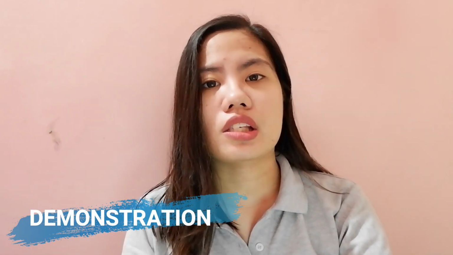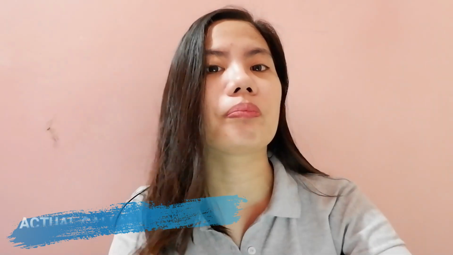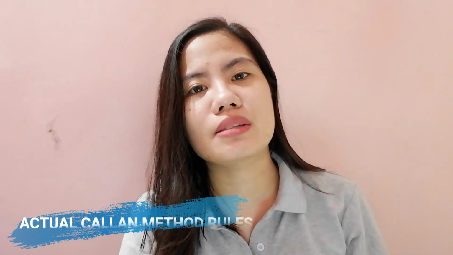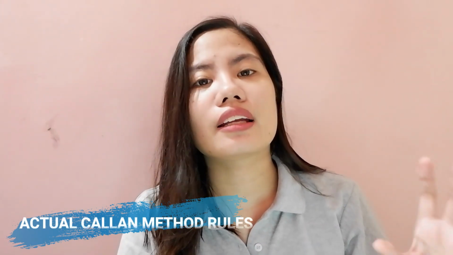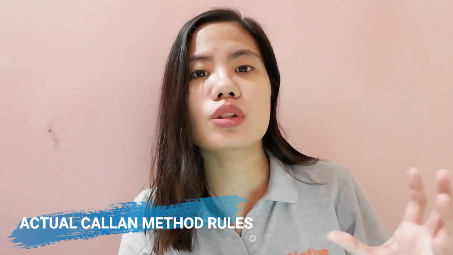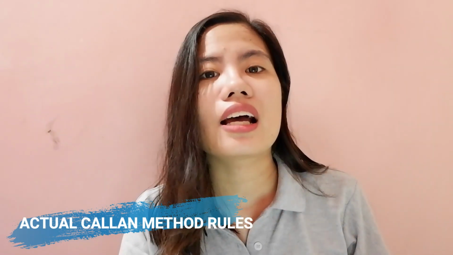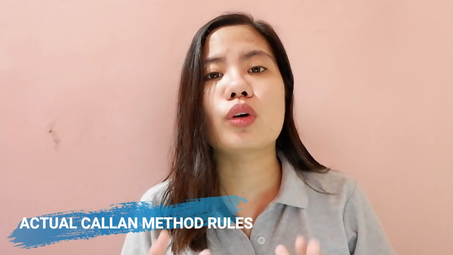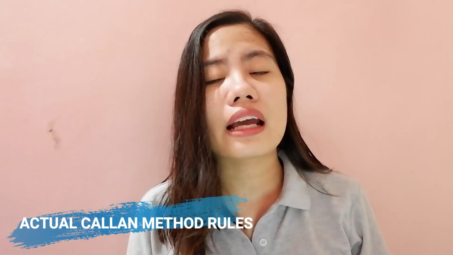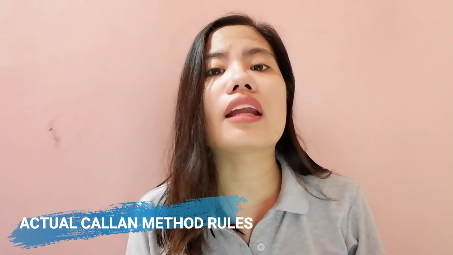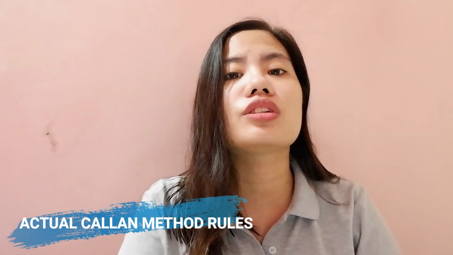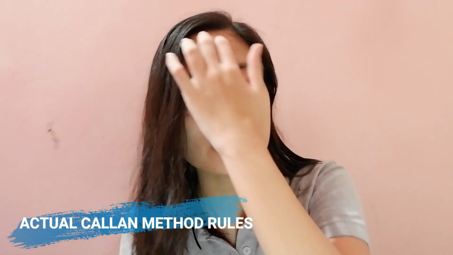Okay, so before you start the demonstration, you need to explain the Callan method rules, the actual Callan method rules. So there is a difference between Callan level check test rules. So these rules will only be applied during the level check test, and the Callan method rules will be applied when they already take Callan lessons from stage 1 to stage 12. Okay, so there's a difference.